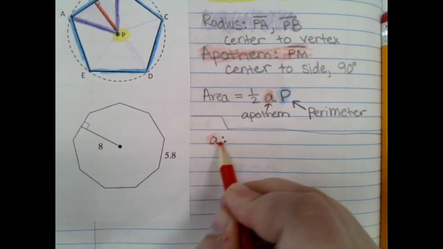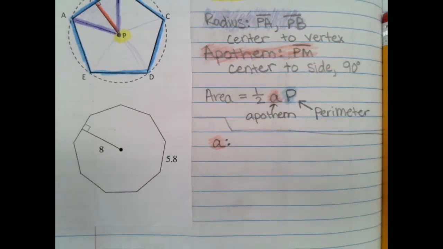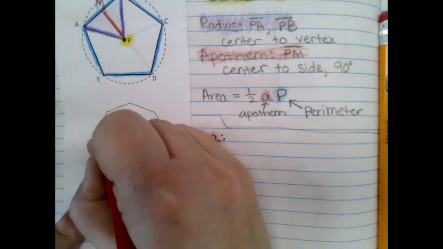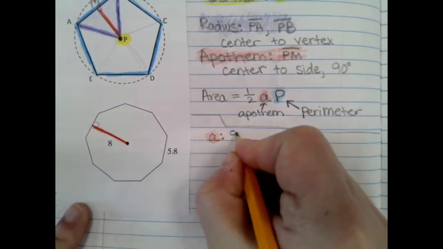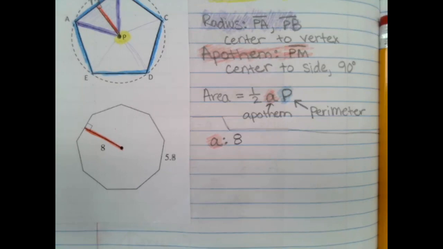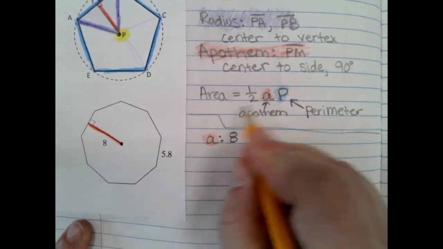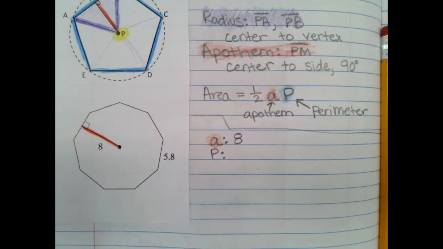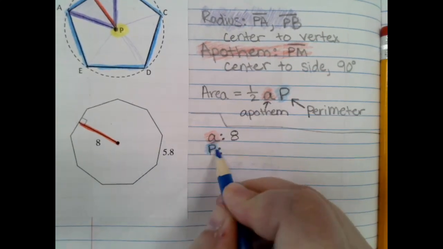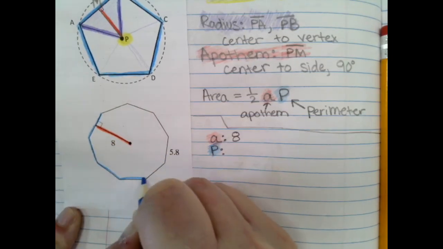And in this problem, do we have a part where it goes from center to the side and hits it at 90 degrees? Yeah, what part is that? 8. So our apothem is 8. And the only other thing we need to find before we do it in our formula is the perimeter, which we use a capital P for. So I need to find all the outside length here, all the way around.